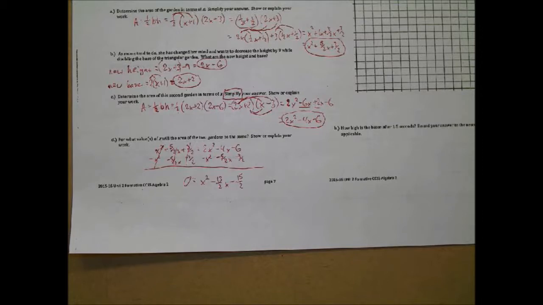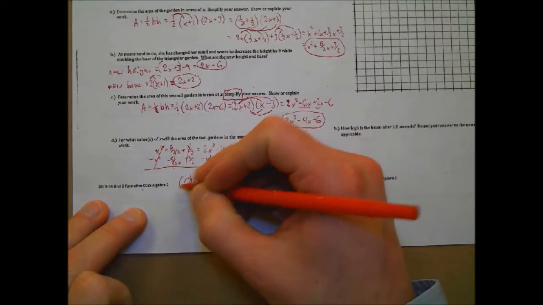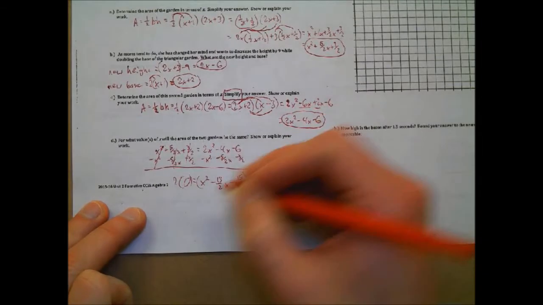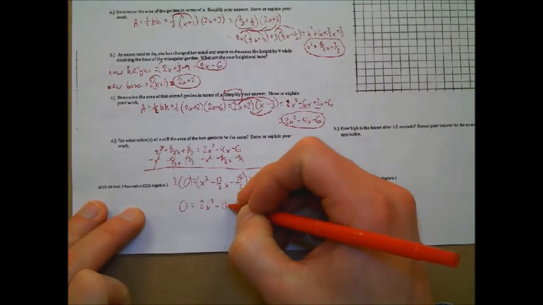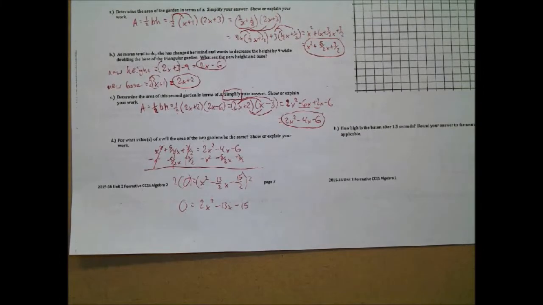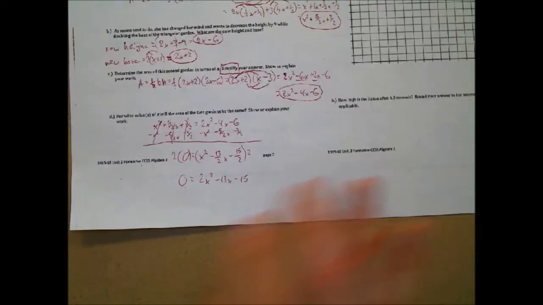So I'm going to go ahead and multiply both sides by 2. This might make it a little bit easier if we're trying to factor. Okay? Right? That's what we get. If we multiply both sides by 2, that's what we get. Okay, that makes it much more palatable, right?